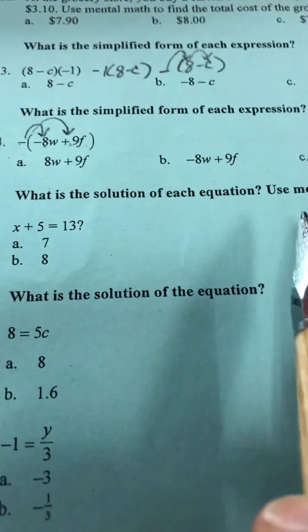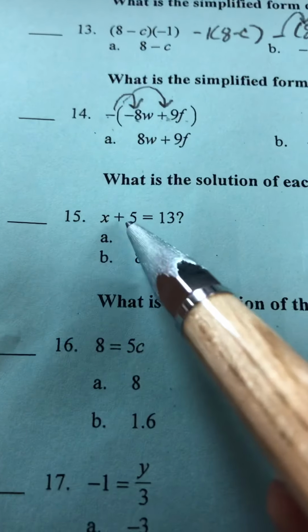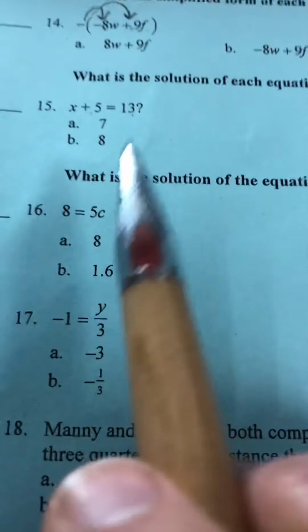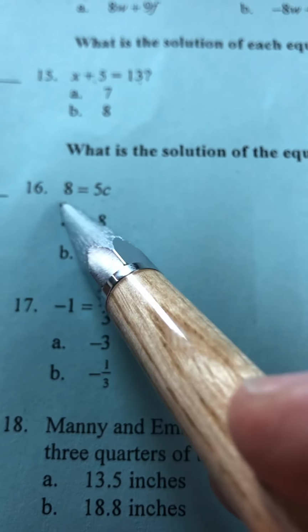15, what is the solution of each equation? It says use mental math. What you're going to do is you're going to subtract 5. Solution of each equation, you're going to divide by 5.